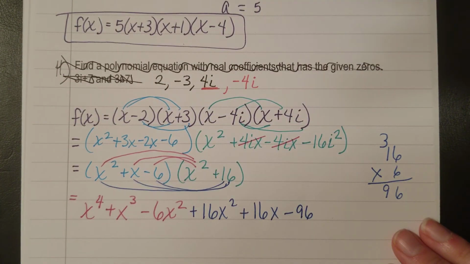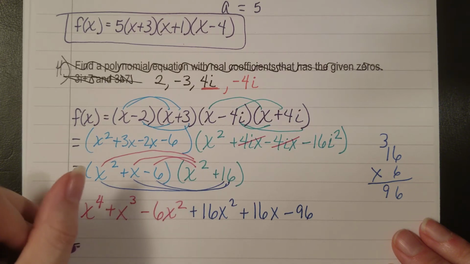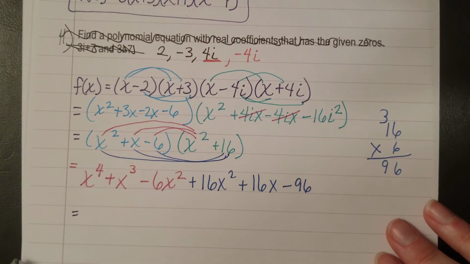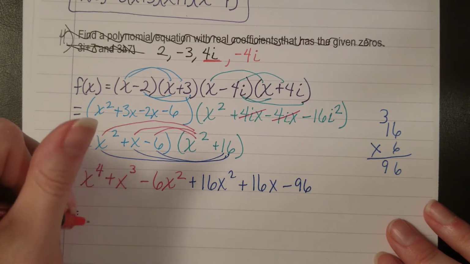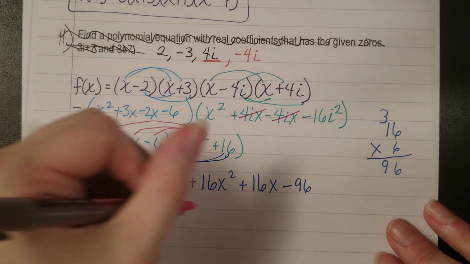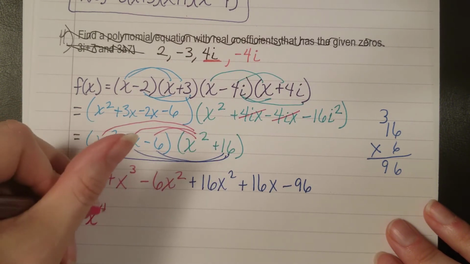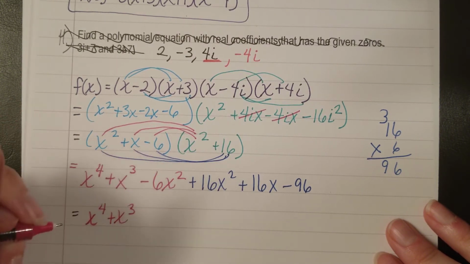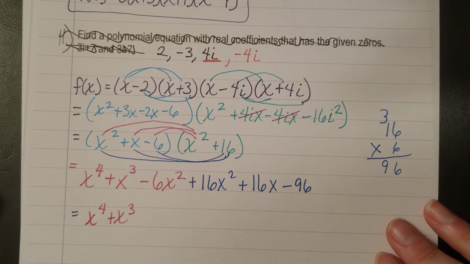All right, combine the like terms. Most of these don't even have like terms. There's actually just those two in the middle. So x to the 4th plus x to the 3rd, and we're going to combine those in the middle.